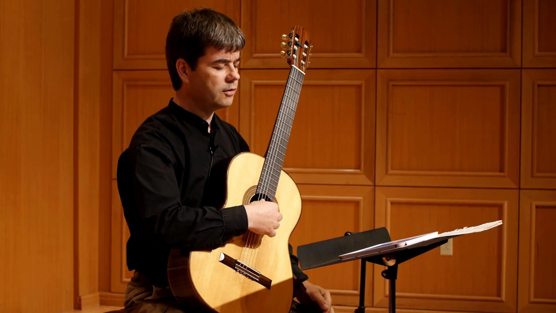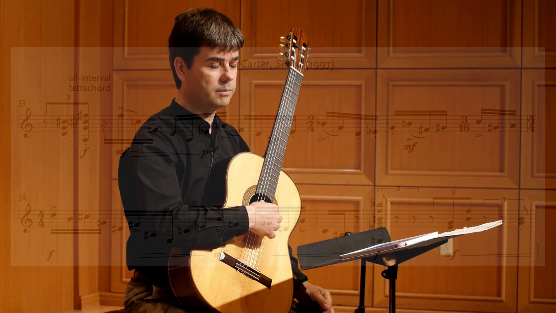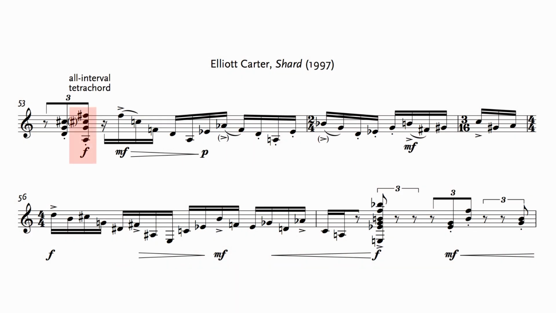So let's look at a passage from Carter's short guitar piece, Shard. Let's take the first chord in the passage. This is an example of an all-interval tetrachord. Ordering the interval classes, we can see that there's one instance of interval class 1, a major 7th, interval class 2, a minor 7th, interval class 3, a major 6th, interval class 4, a major 10th, interval class 5, a perfect 4th, and finally interval class 6, the tritone.